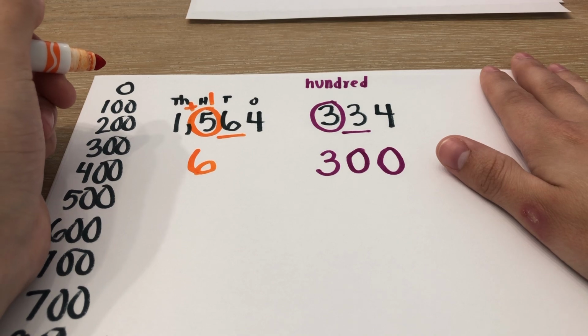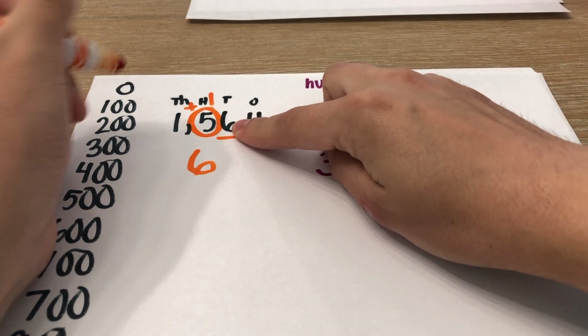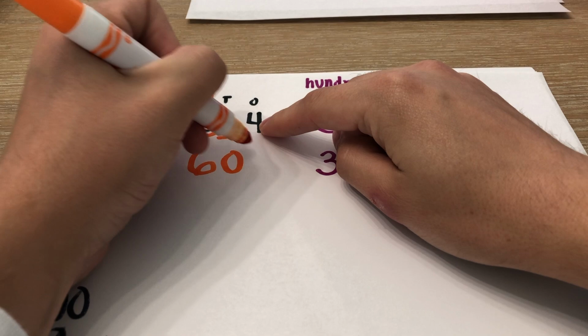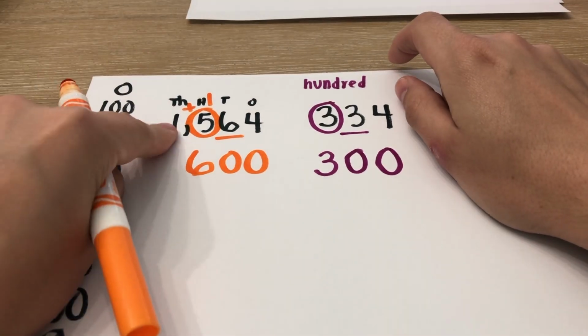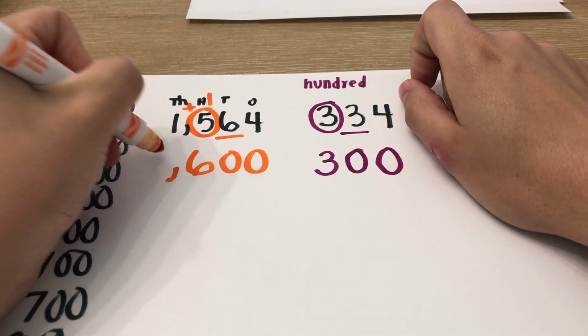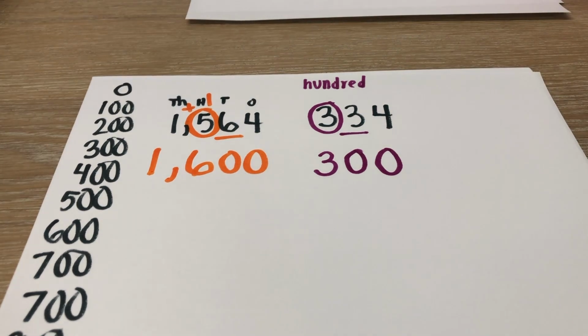So flex your muscles like a hero. The digits to the right change to 0. All the other numbers stay the same. Yo, you're a winner in the rounding game.